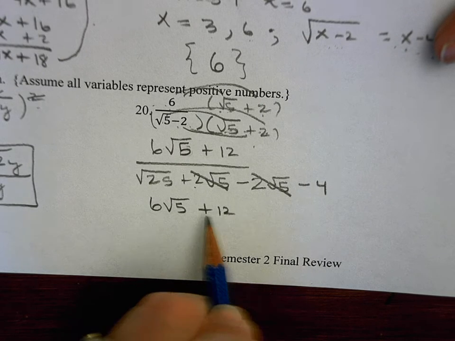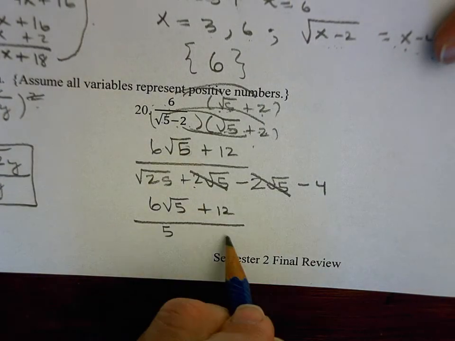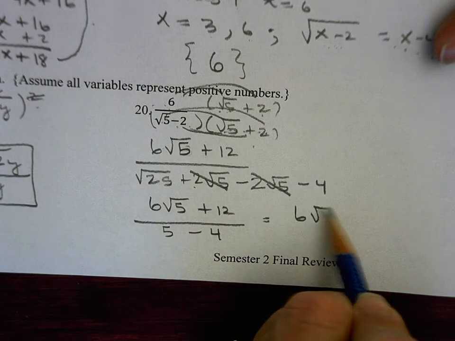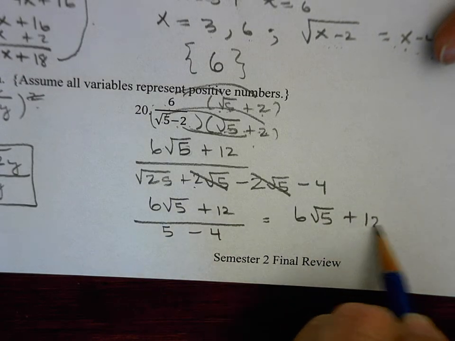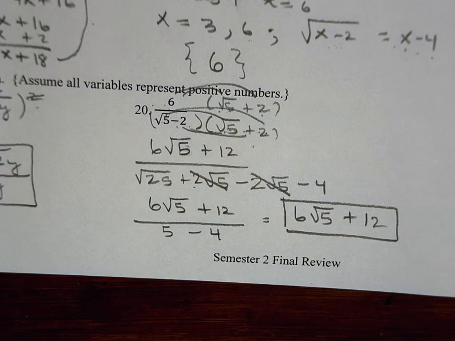And then the square root of 25 is just 5, and 5 minus 4, which is just 1, right? And I don't need to write over 1. And that would be my answer. Okay, and that's it for the Unit 6 Spring Review.